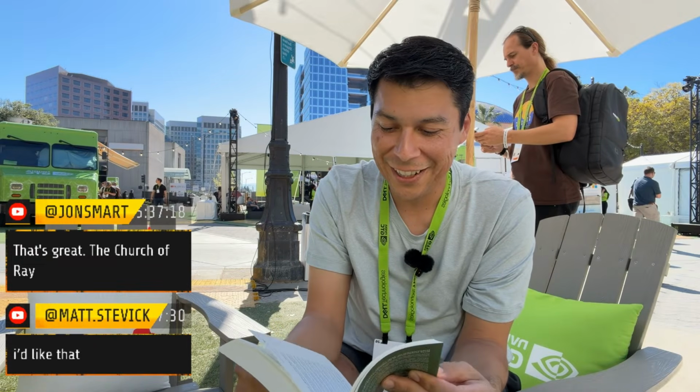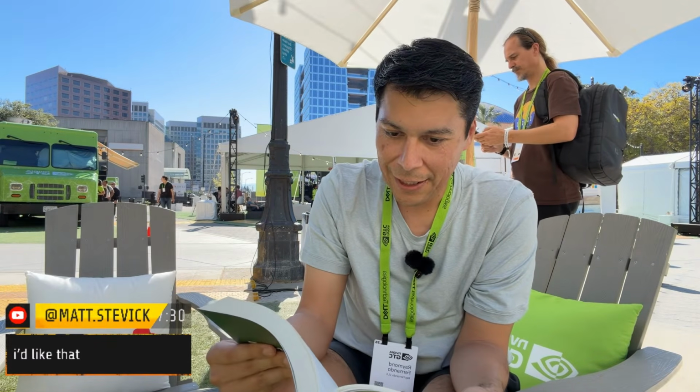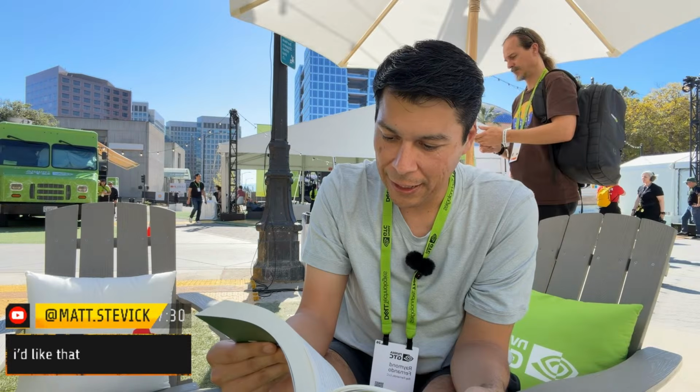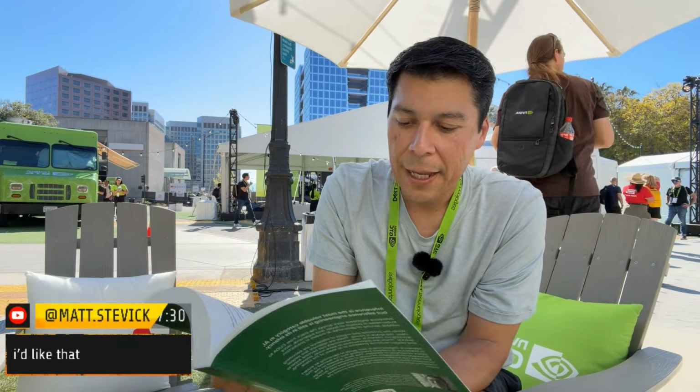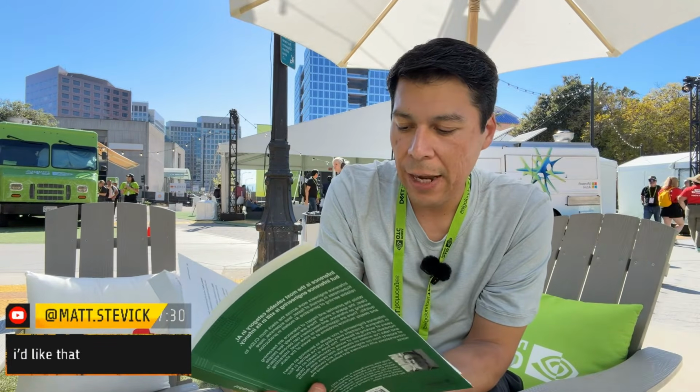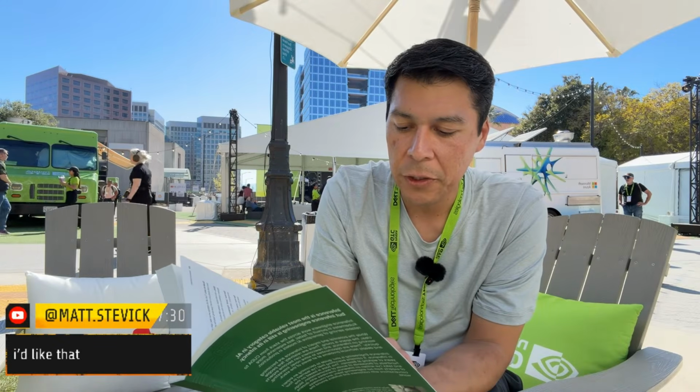Let's go ahead and go to that section here. So let's see, it says: speculative decoding. A family of strategies for generating and validating draft tokens to generate multiple tokens per forward pass during decode. The Church of Ray, bro.